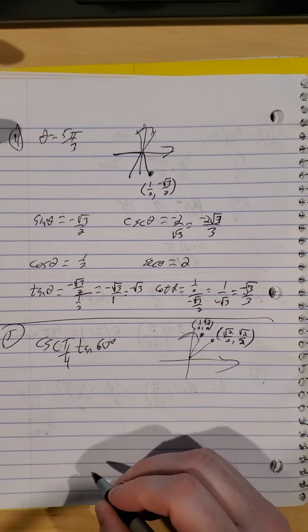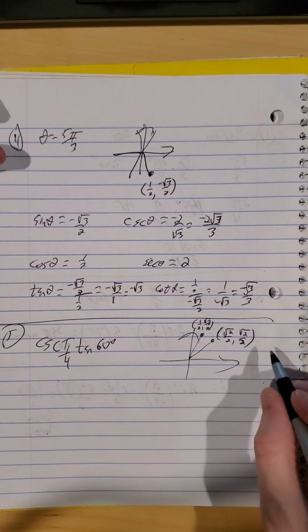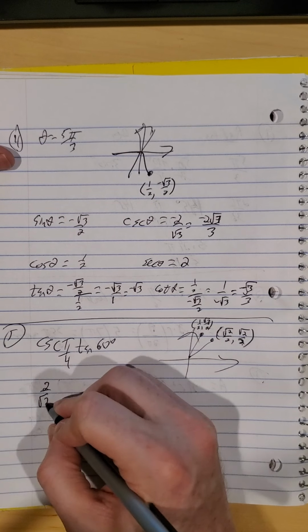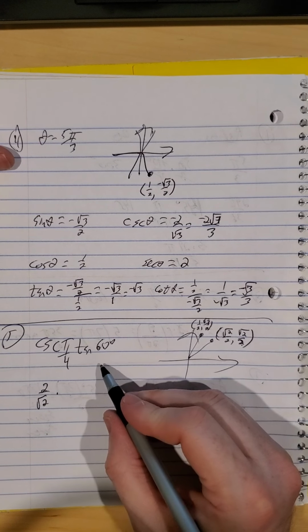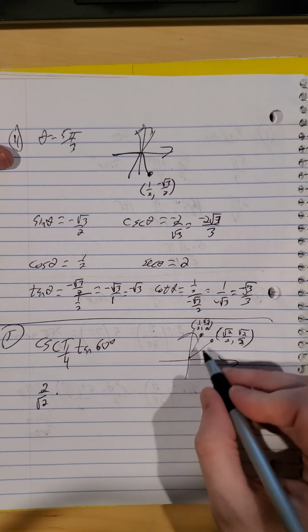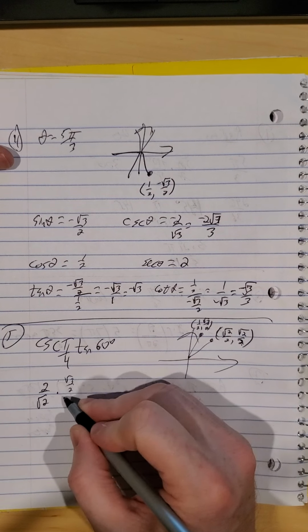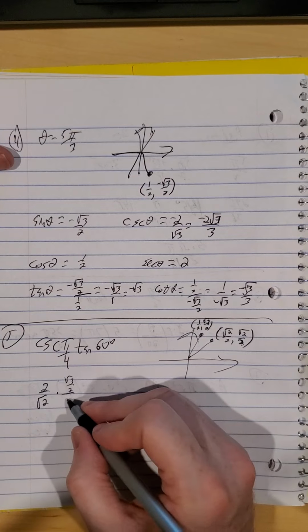So the cosecant is the reciprocal of the sine. So the sine is root 2 over 2, so 2 over root 2. And then we're multiplying by the tangent of 60 degrees, which is the sine of 60 degrees over the cosine of 60 degrees.